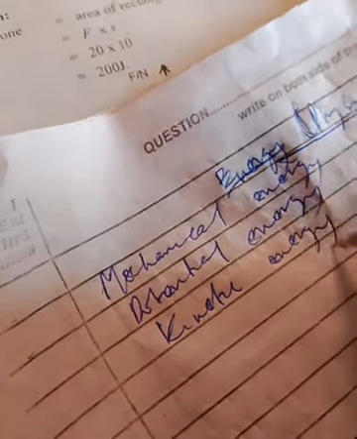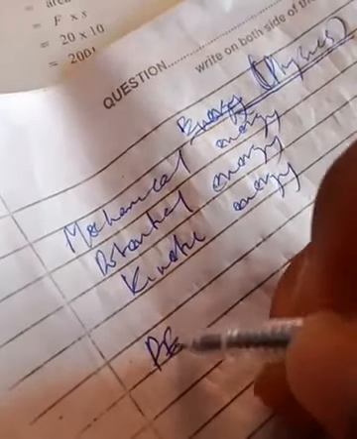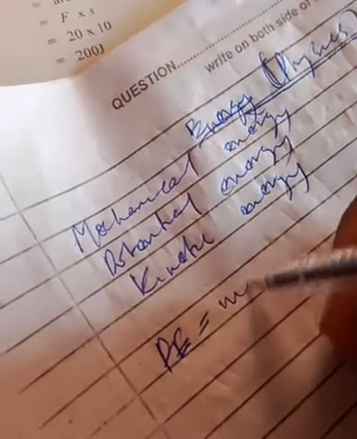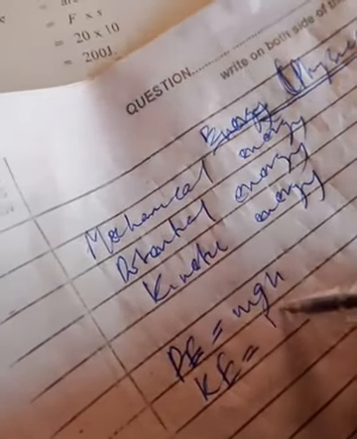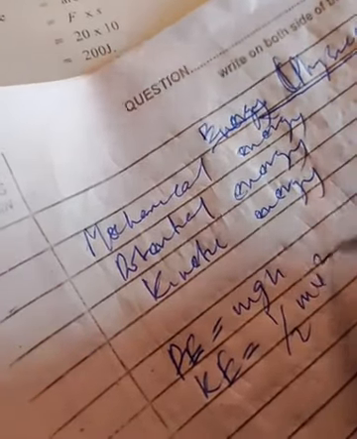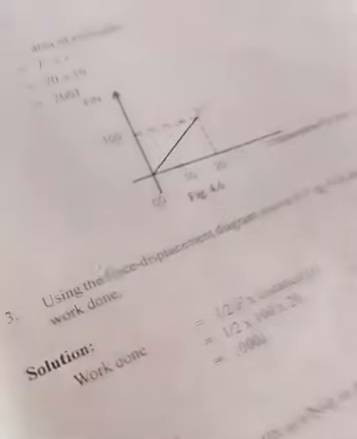So these are the two types. And I also told you that the formula for potential energy is mgh, and the formula for kinetic energy is half mv square. So that's the first part that I explained to you in our last class.